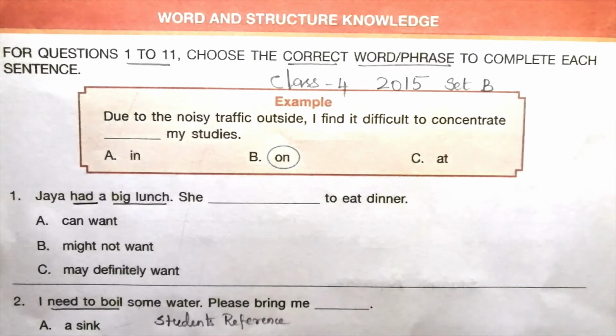Today we are going to discuss the 2015 Set B IEO question paper for class 4 students. I have already uploaded some other IEO, NSO and IMO question papers for class 4 students. Please go to the playlist in the Students Reference channel and click Olympiad Class 4 to get these question papers. And today's first topic is word and structure knowledge.